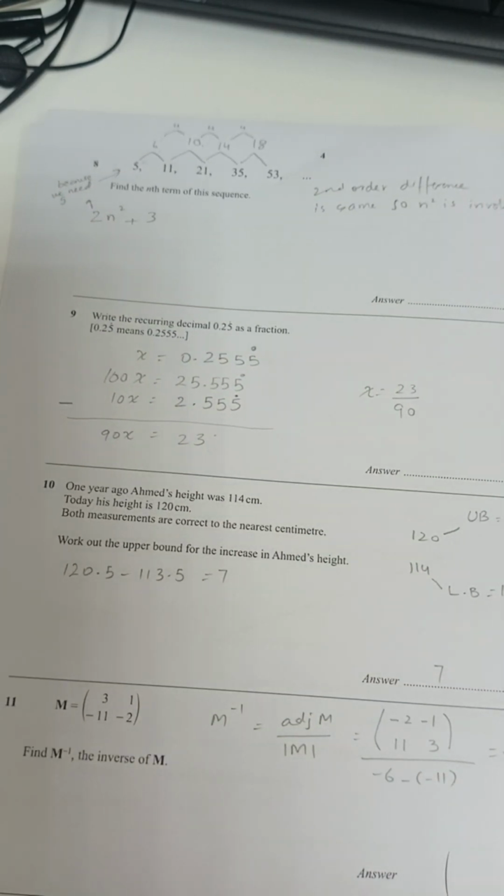Question number 10 says that 1 year ago Ahmed's height was 114 centimeters. Today his height is 120 centimeters. Both measurements are correct to the nearest centimeter. Work out the upper bound for the increase in Ahmed's height.